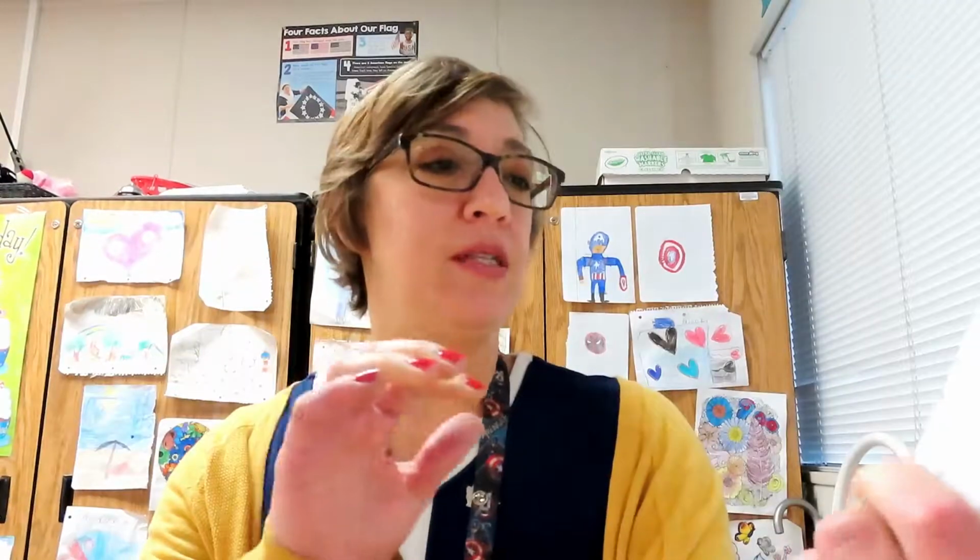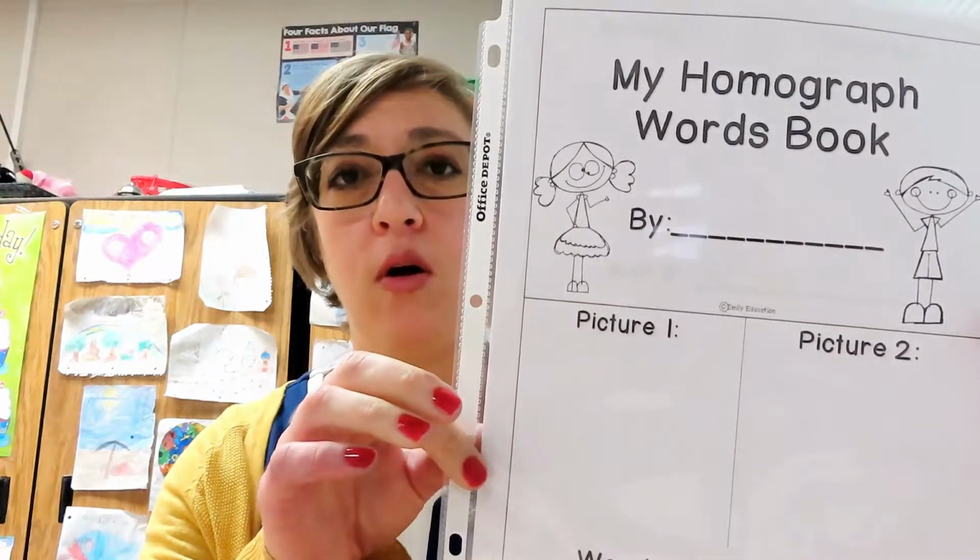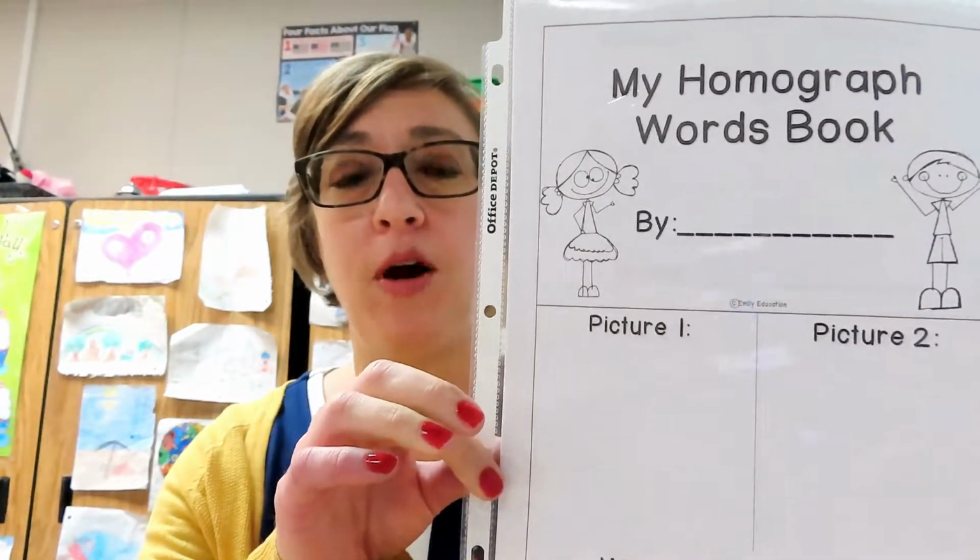Anyway, yesterday we worked on our problem and solution ties, our story structure ties. We got through characters and setting, and then today we just finished that up. And then they're drawing their pictures and coloring their ties, and so we're done with that. I'm going to give them a little bit of time to work on it tomorrow, and then I'm also going to, from the same person, I got these homograph books, homograph word books.